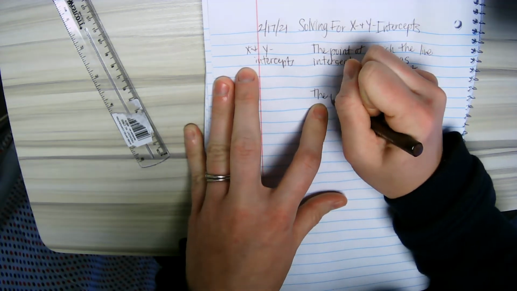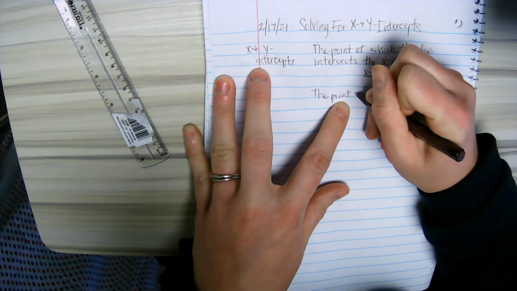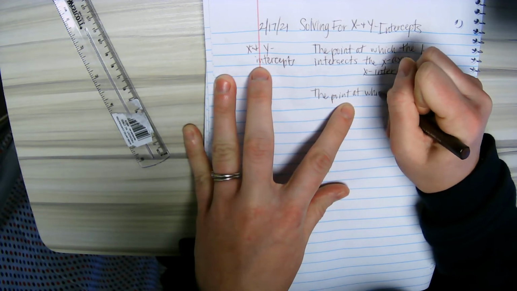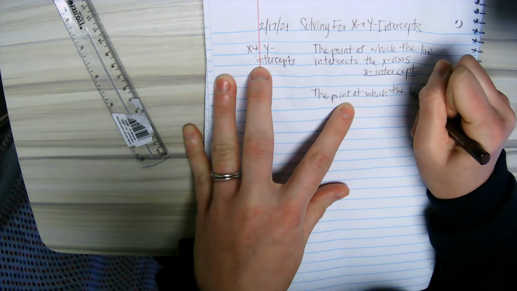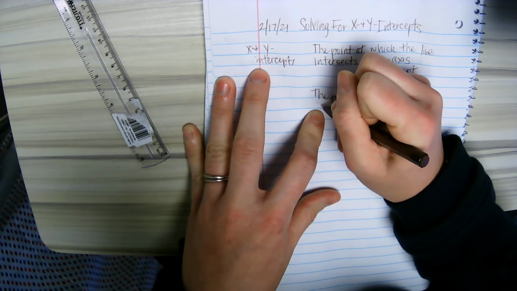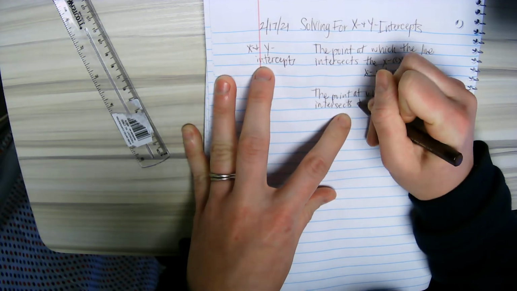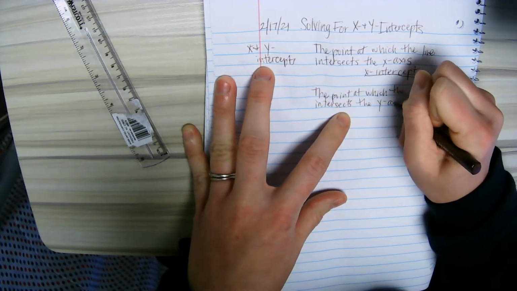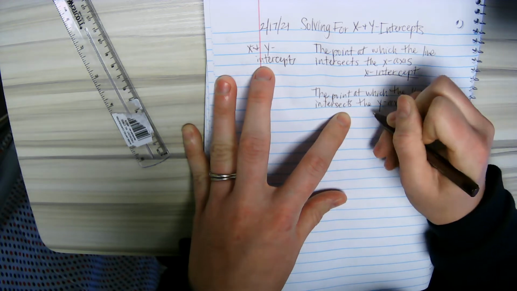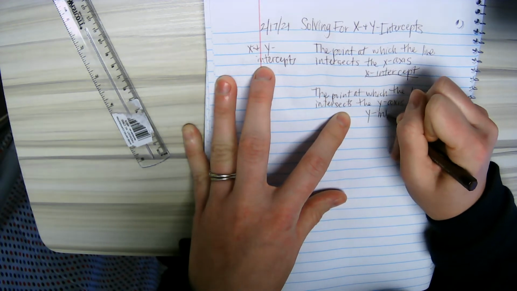Therefore, the point at which the line intersects the y-axis is the y-intercept. We know that, right?